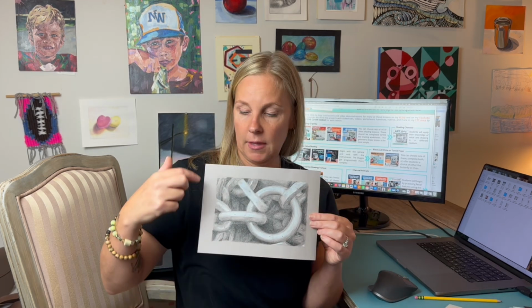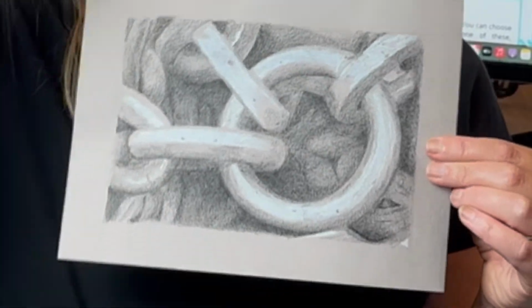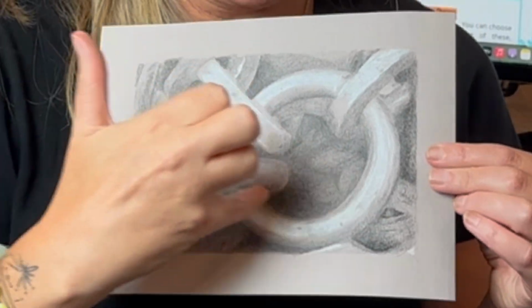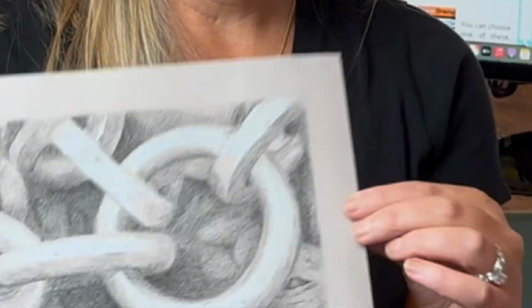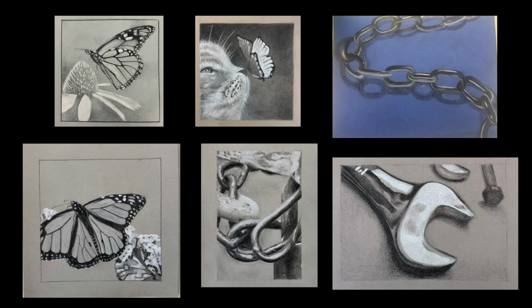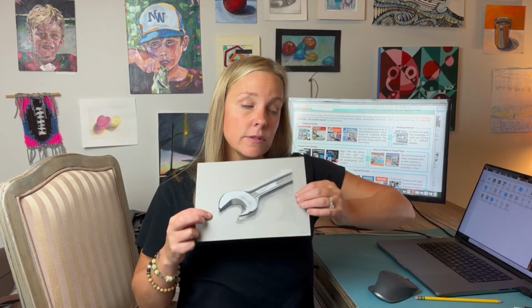Then we do something on toned paper. Now they're looking for the highlights, they're looking for the shadow, but they're using the toned paper for the middle ground. I've done this on all different colors of paper. I have them do a value scale first, so they know which value their paper is. I've done chains, I've done tools, and then after they're really comfortable with value, we go into color theory.